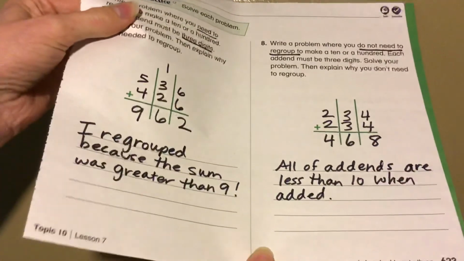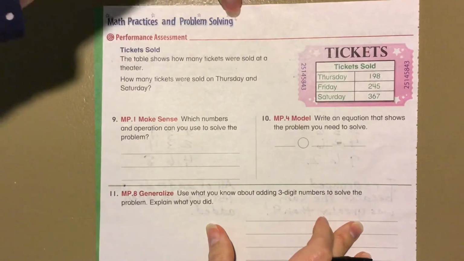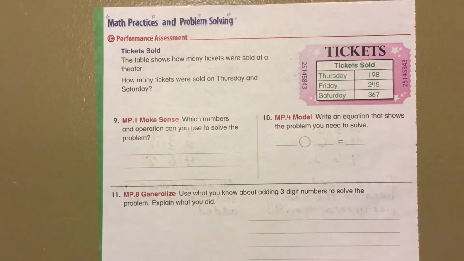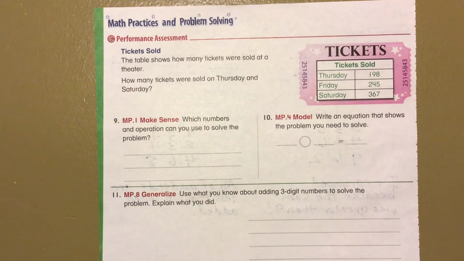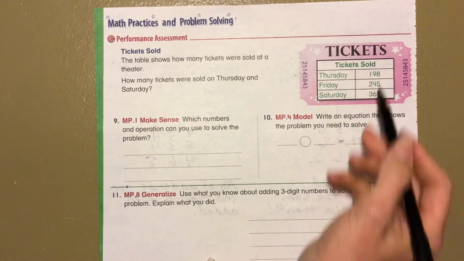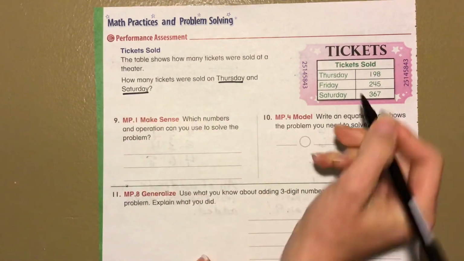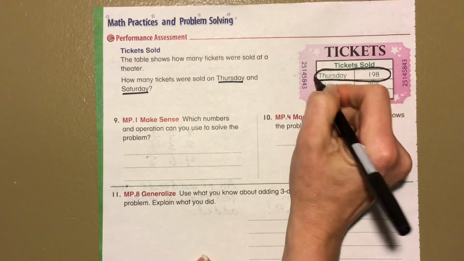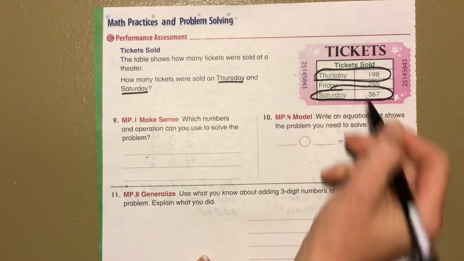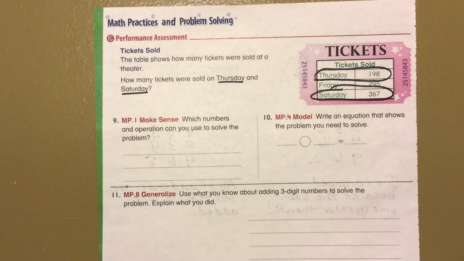This is our performance assessment practice. All right, let's go and take a look at this. Performance assessment, tickets sold. The table shows how many tickets were sold at a theater, okay? How many tickets were sold on Thursday and Saturday? So I need to know Thursday and Saturday. It gives us Friday, but we don't need that information right now.